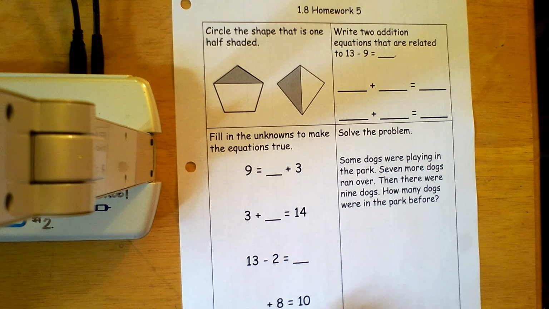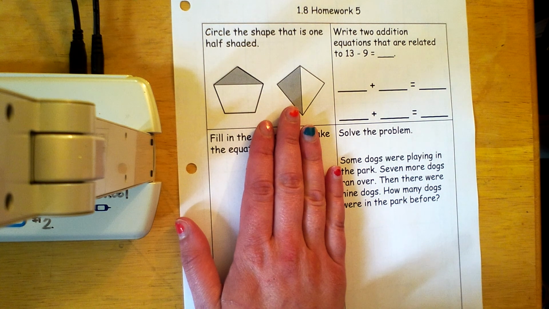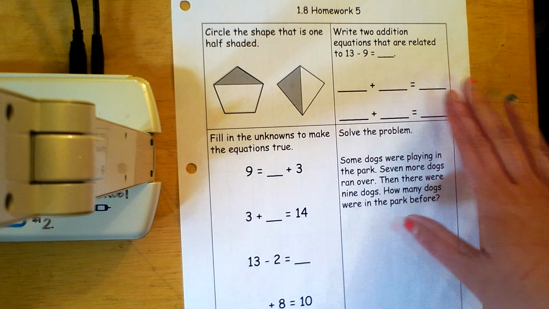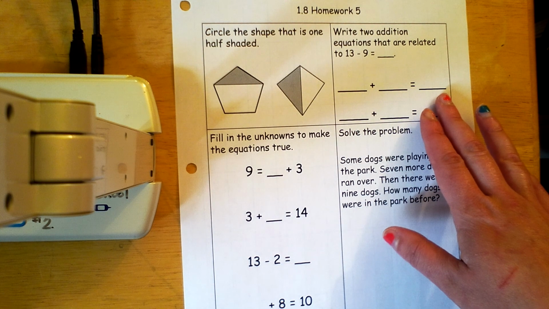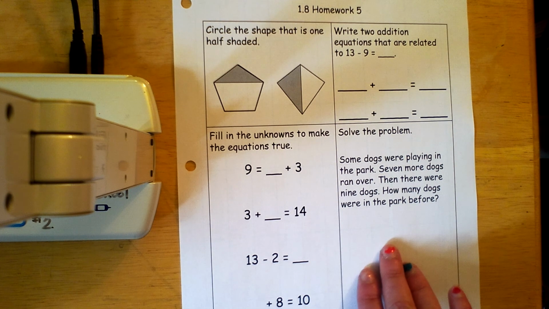This page has to do with checking how we're making shapes that are divided equally in half or shaded equally in half, solving equations with addition and subtraction, completing these equations, and solving a word problem.